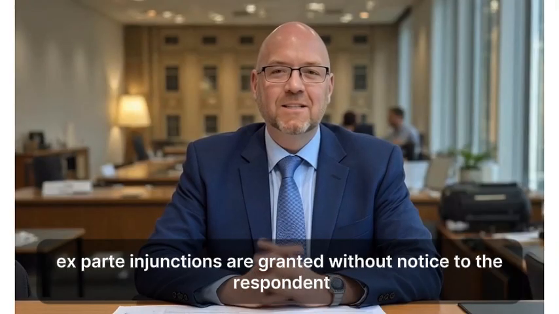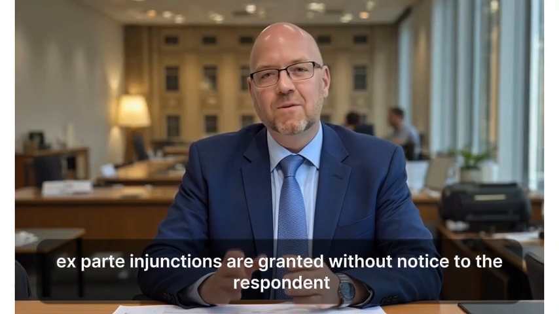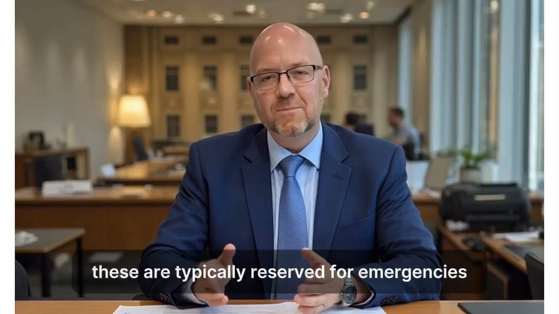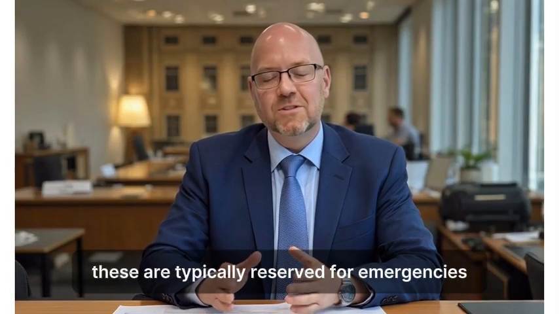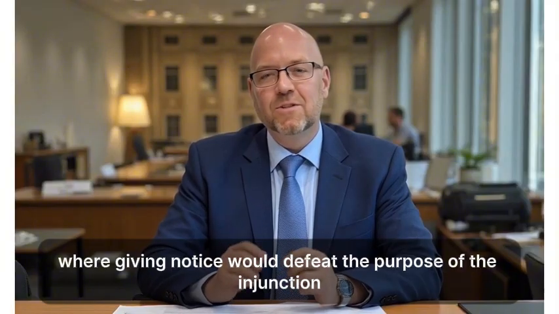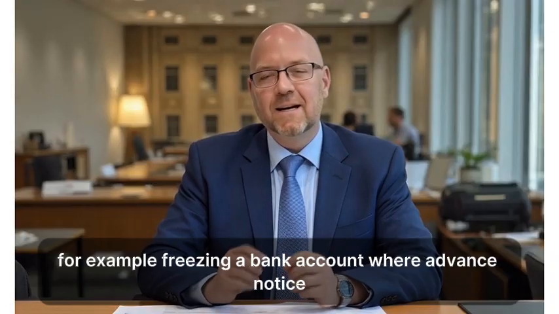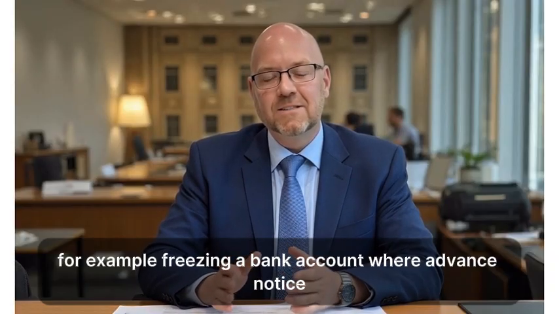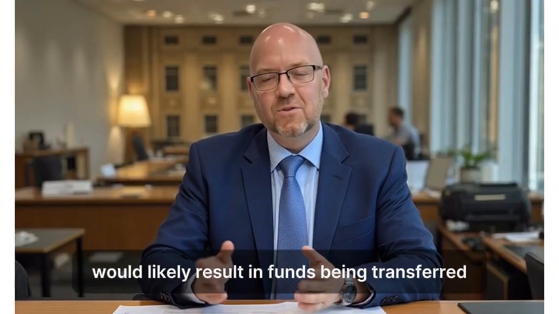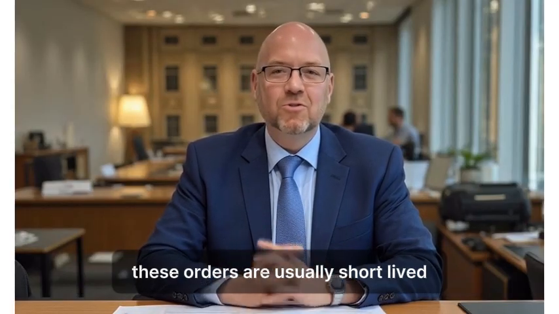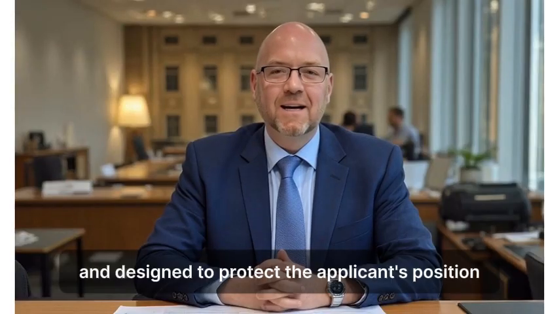Ex parte injunctions are granted without notice to the respondent. These are typically reserved for emergencies where giving notice would defeat the purpose of the injunction. For example, freezing a bank account where advance notice would likely result in funds being transferred. These orders are usually short-lived and designed to protect the applicant's position until the other party can be heard.